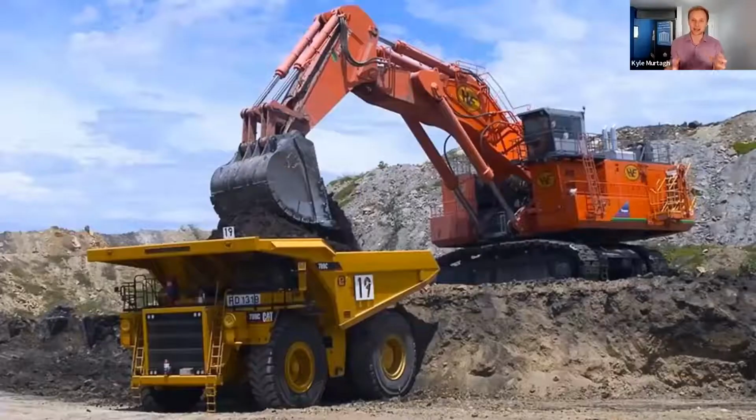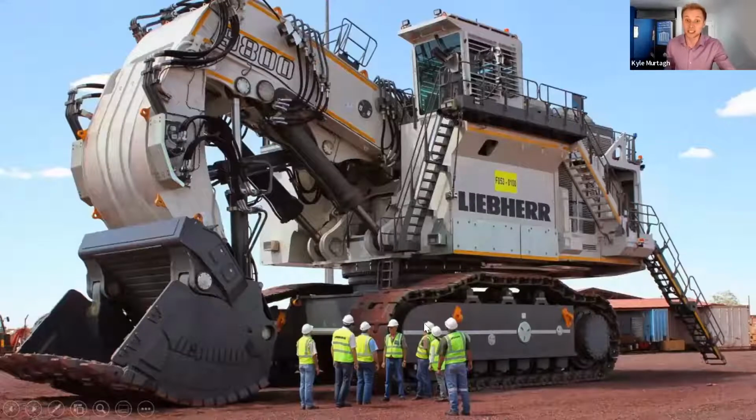Well, there's actually 4 steps to creating the perfect brick. Step number 1 is mining. This is when raw materials are gathered and people use huge diggers and automobiles to collect them. And these are absolutely massive. Just to give you an idea, here's one of these big diggers. And these are not children. These are fully grown men. That's how big these machines are.